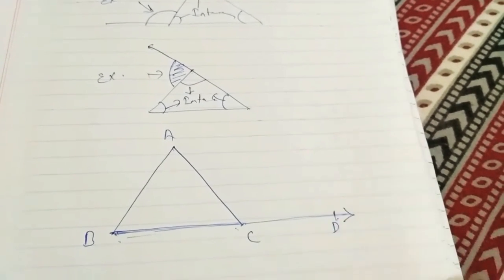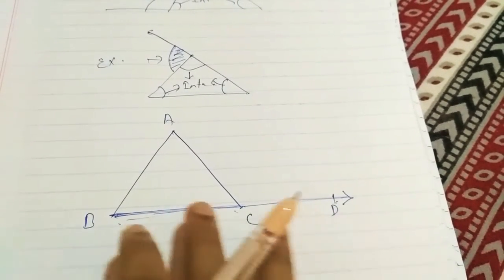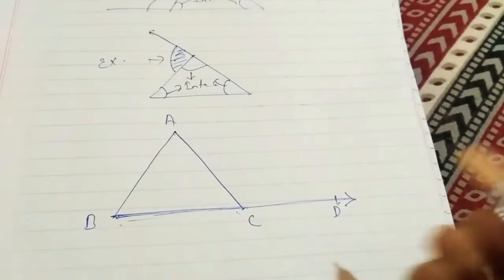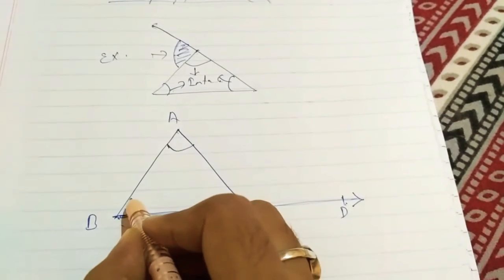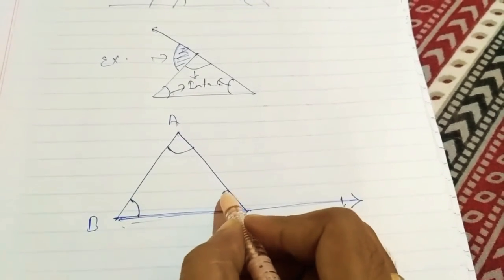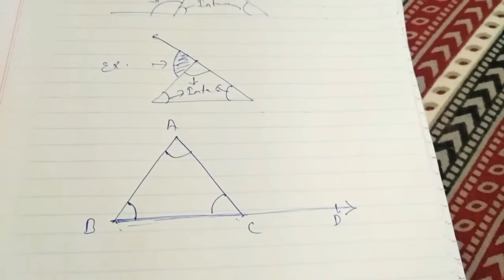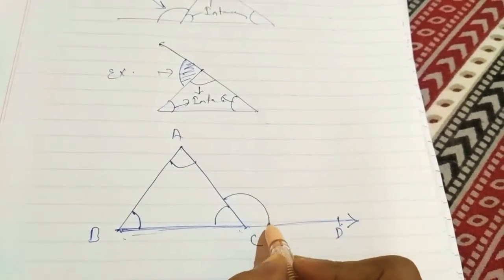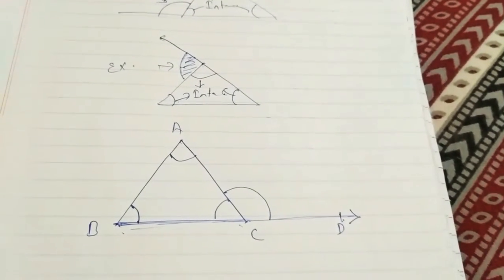Okay, so in this figure few angles are formed. You can see angle A, angle B and angle ACB are called interior angles, whereas angle ACD is called the exterior angle.